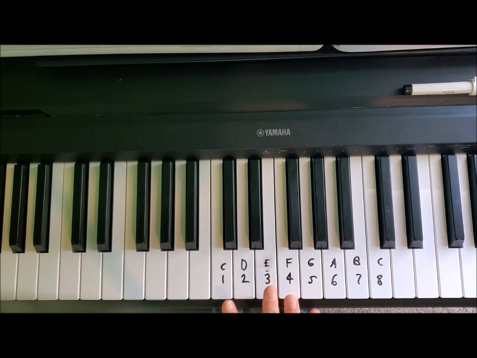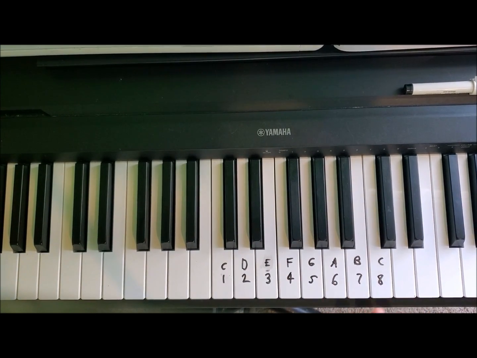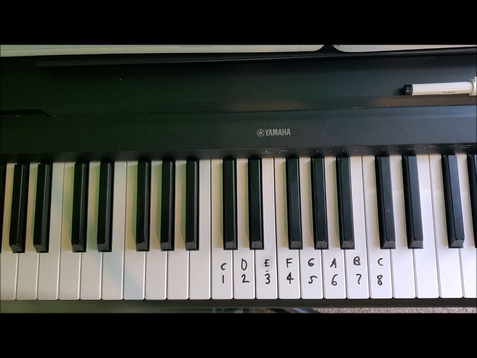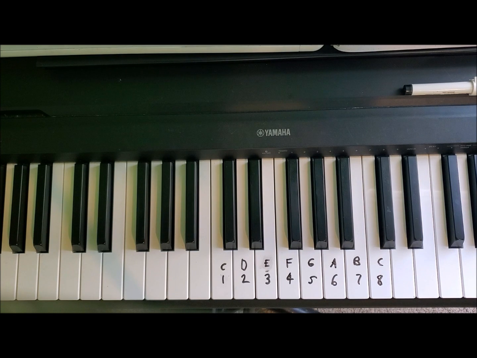Alright, so that here, that's our basic scale. You might be familiar with the sound. So that was an ascending scale. And then descending. Alright, so that's a basic scale. That is the sound of a major scale. Now, if you were playing minor scales, those would sound different. Those would have different notes. But for this lesson, we're going to stick with just the major scale. So this is our major C scale.